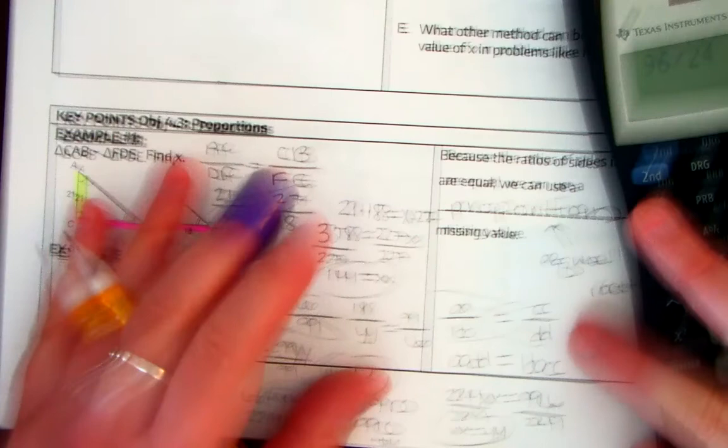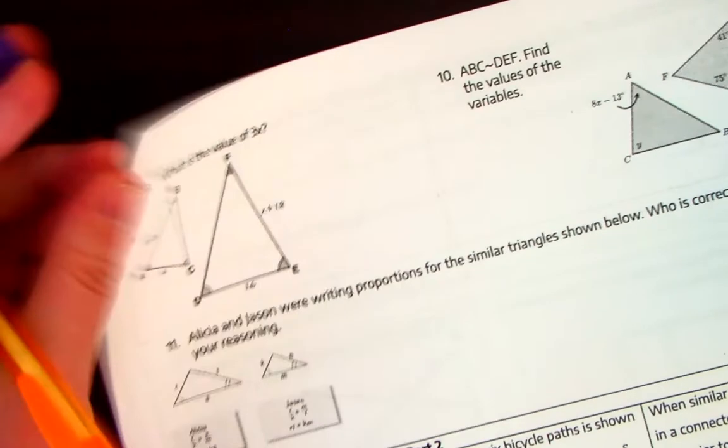Okay? So we've got some light practice problems that you'll be doing to practice that. Now we're going to move on to a few more examples of proportions.